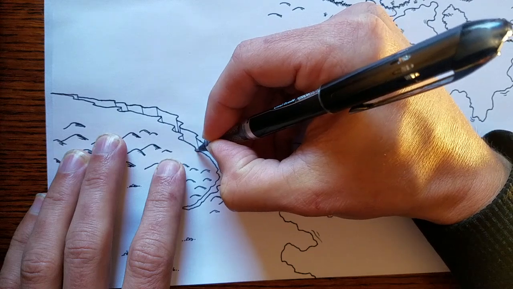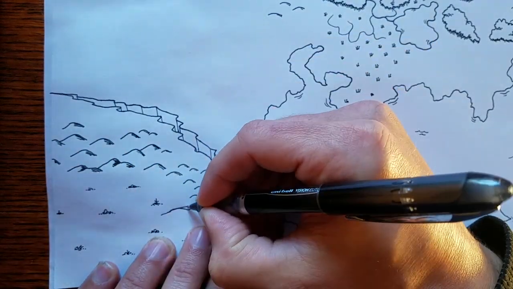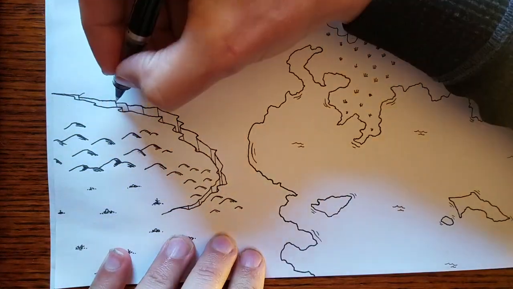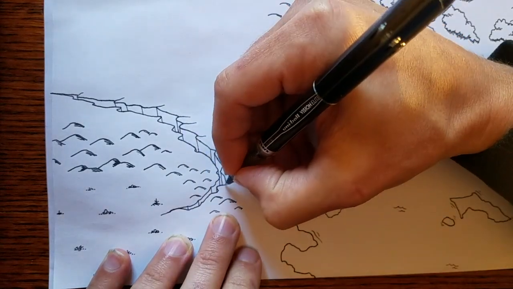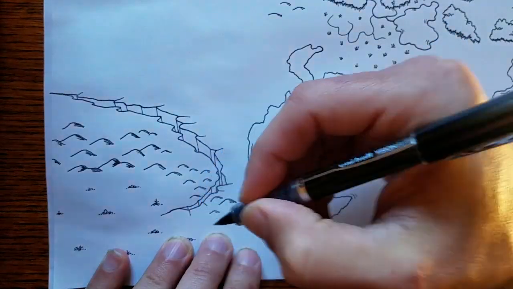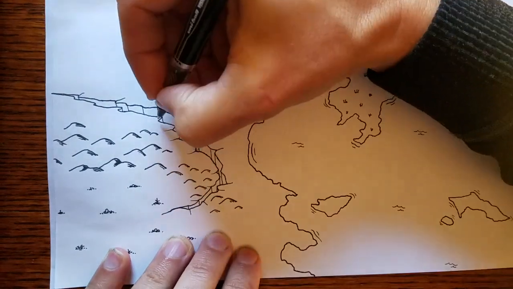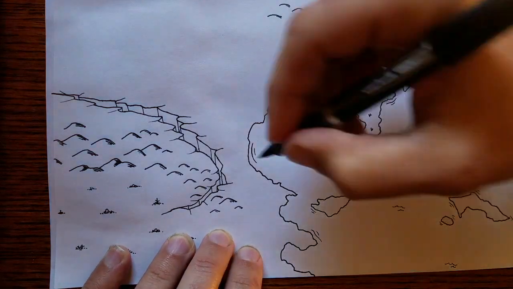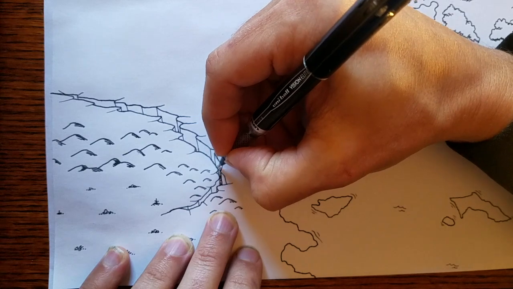Alright, there we go. I've got the basic line, and now I'm going to put in those vertical lines that give it the illusion of depth, like you're looking down into a crack in the ground. I'm going to go ahead and put on these little side details now to give the sense of the ground breaking or cracking. Gives it a little bit of depth, almost that 2.5D look that I've been going for with this map, and then put in my shading.